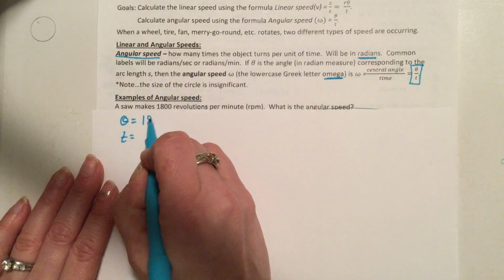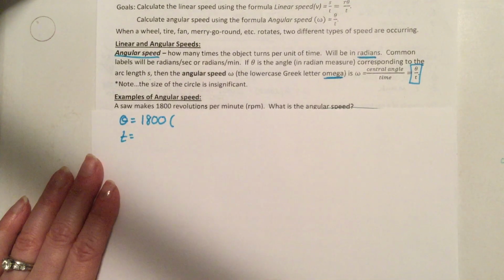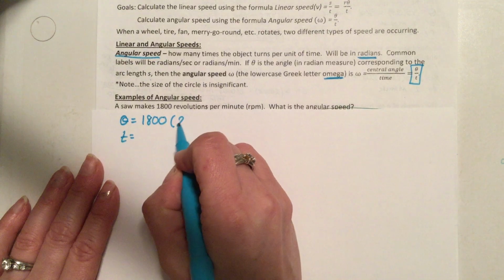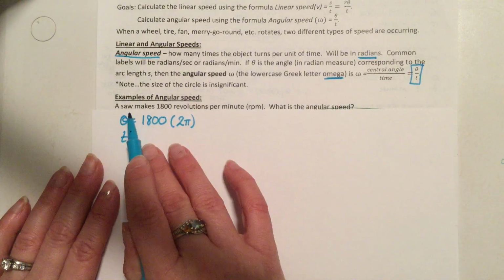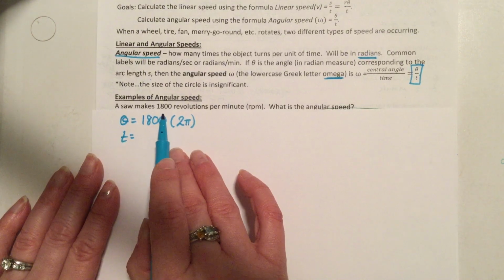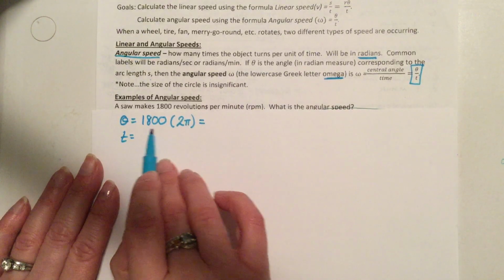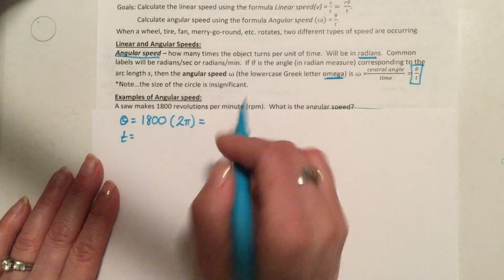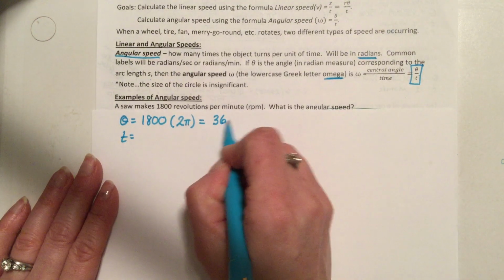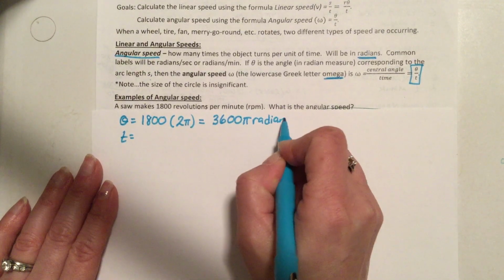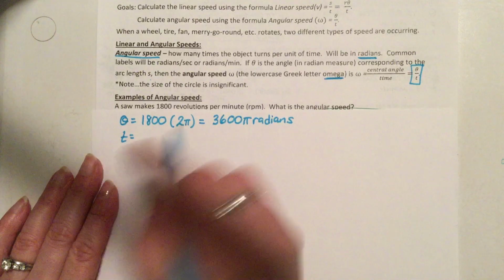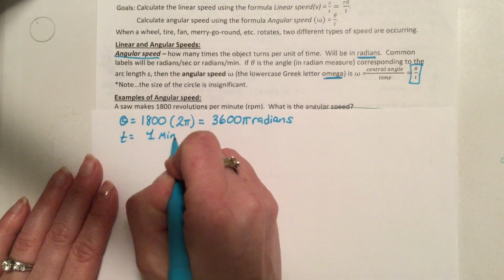So it's 1,800 revolutions. Every revolution is equivalent to 2 pi, because remember, when you go full around the circle one time, that is 2 pi radians. This saw is going around 1,800 times, so it's 1,800 revolutions, and every revolution is 2 pi. So this is 3,600 pi radians. That's how much that thing traveled in 1 minute, that's crazy. So our time is 1 minute.